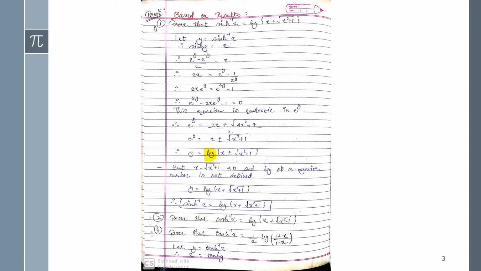And the third one we are going to start, and the question is given: prove that tan h inverse x equals to 1 half into the log of 1 plus x upon 1 minus x. Okay, so the beginning will be the same for all the examples. So let y equals to tan h inverse x. Then applying tan h on both the sides, so that you can get x equals to tan h y.